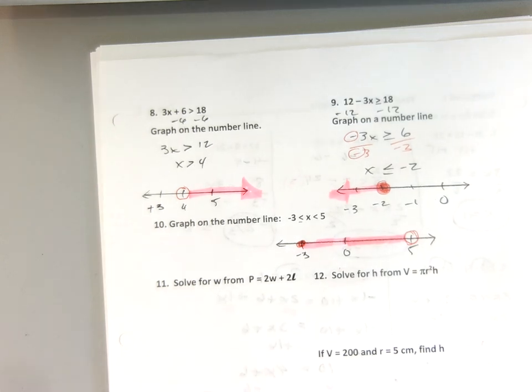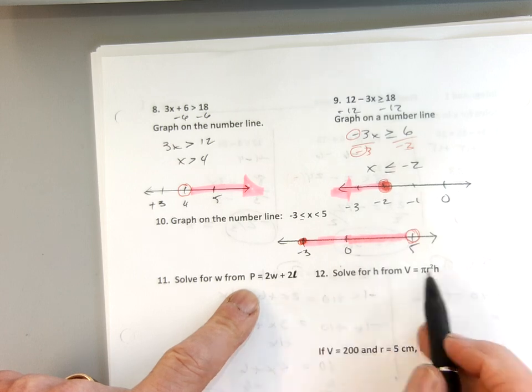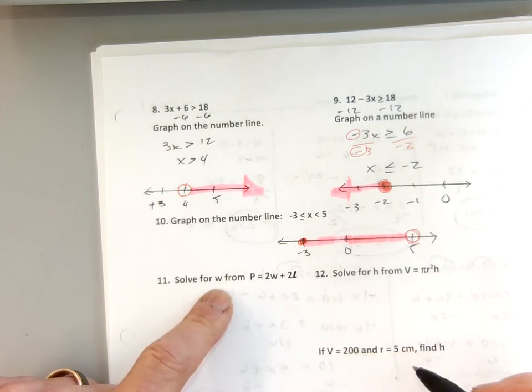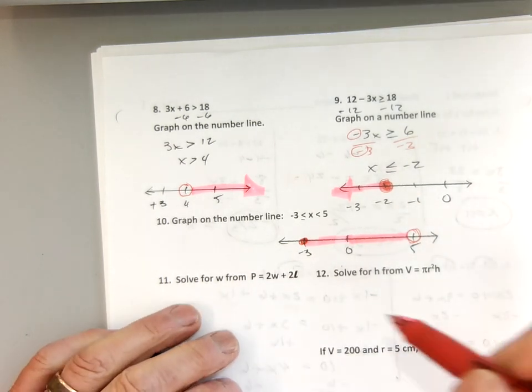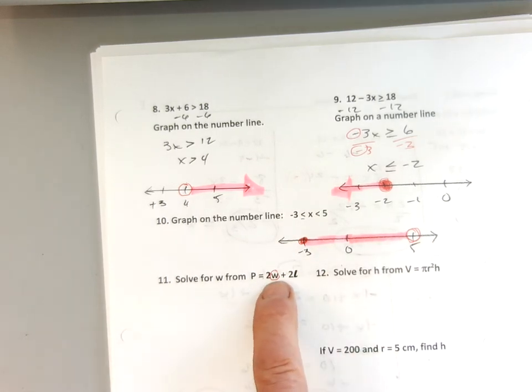Number 11, I'm going to solve for w, and it has a formula. It's P equals 2w plus 2l. So to solve for w, I'm going to get w by itself. Let me go ahead and circle w so I know that's the one I'm looking for. I want that by itself. I want to get rid of everything around it.